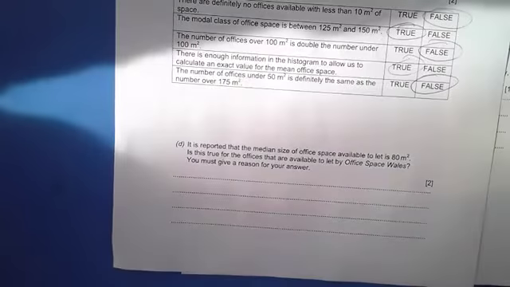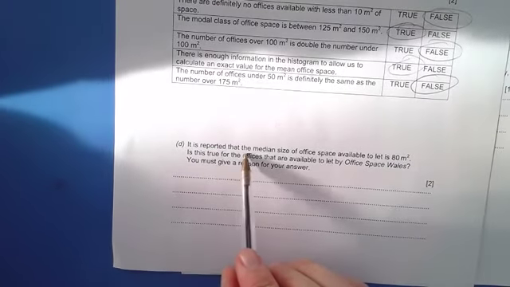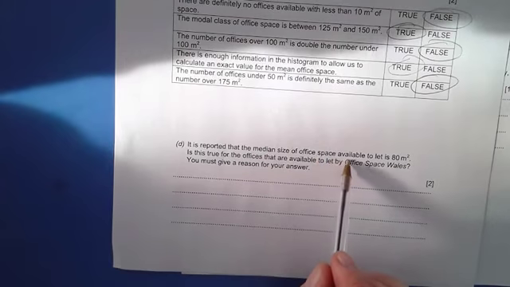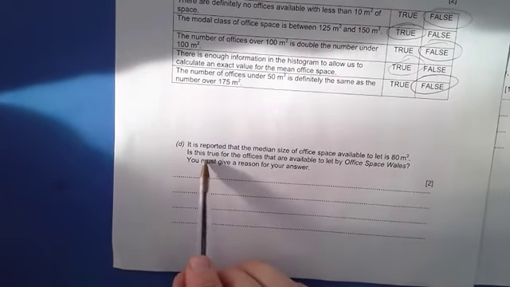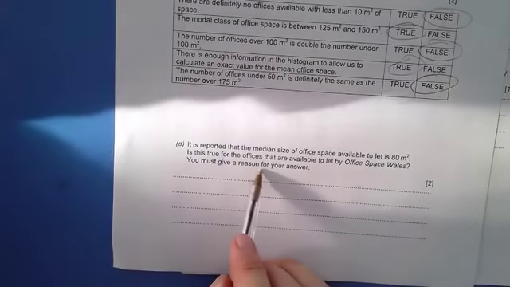And then part D, it says there are 600 offices. Sorry, I'm reading the wrong thing here. It is reported that the median size of the office space available to let is 80 metres squared. Is this true for the offices that are available to let by Office Space Wales? Give a reason for your answer.